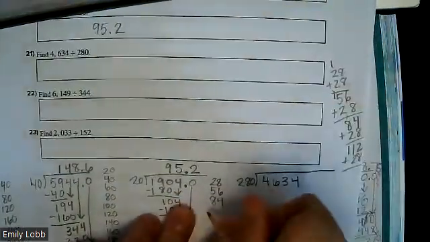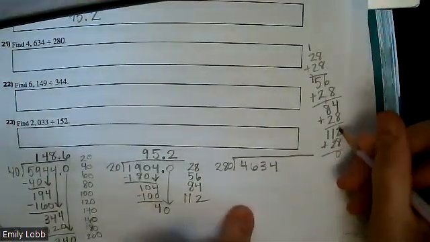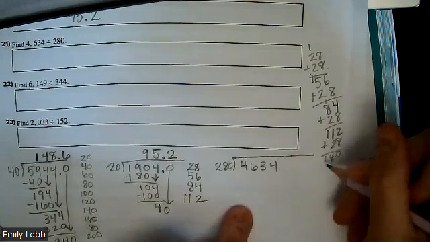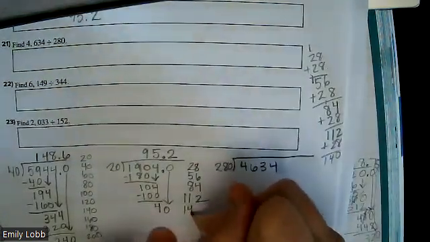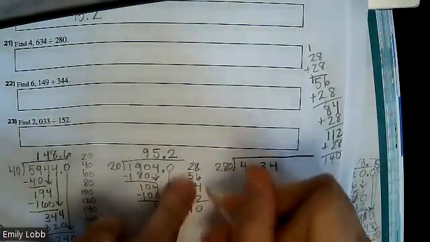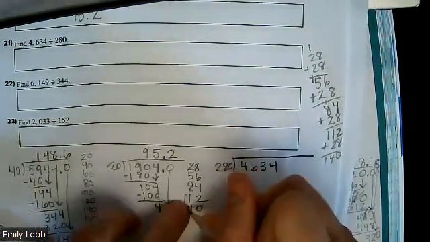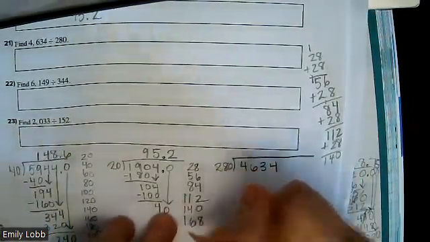So after 84, we had 112. When I add 28 here, this is 140. This next one should be easy. 8 plus 0 is 8. 2 plus 4 is 6. Bring down the 1.